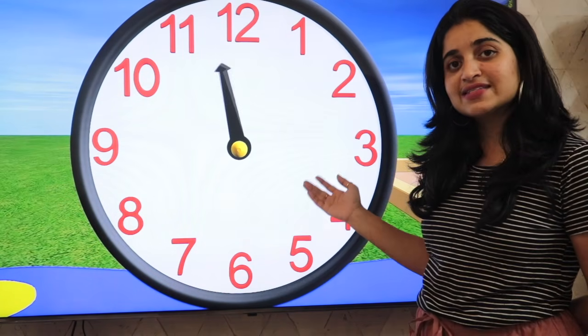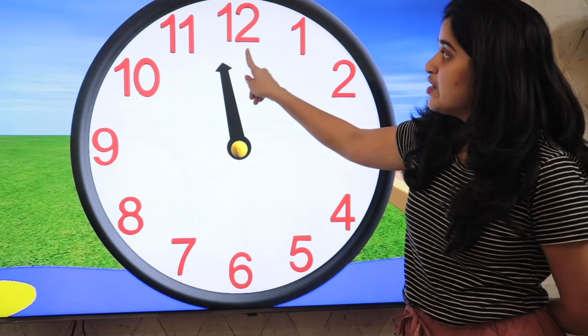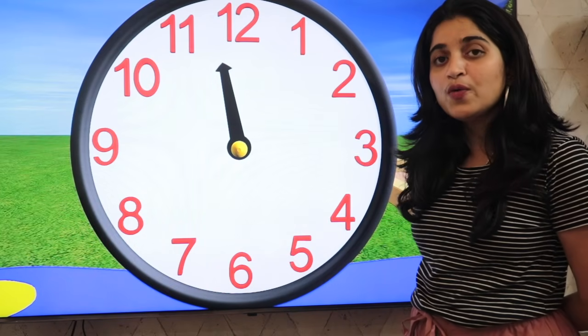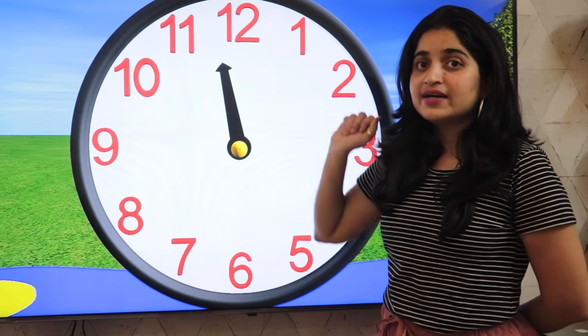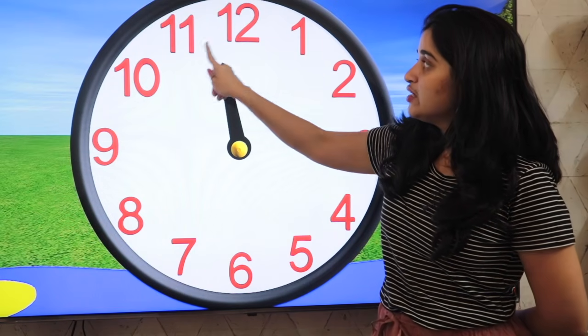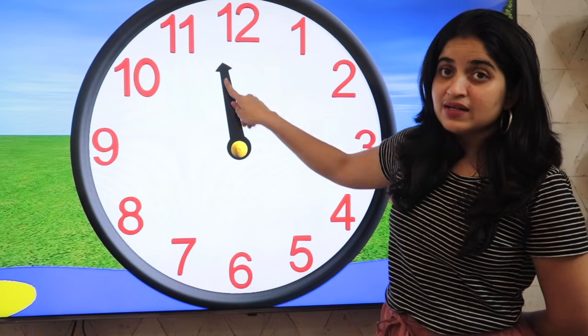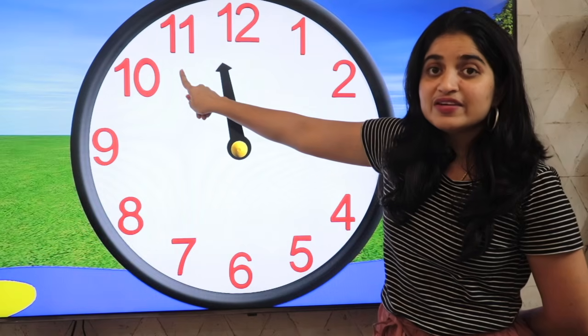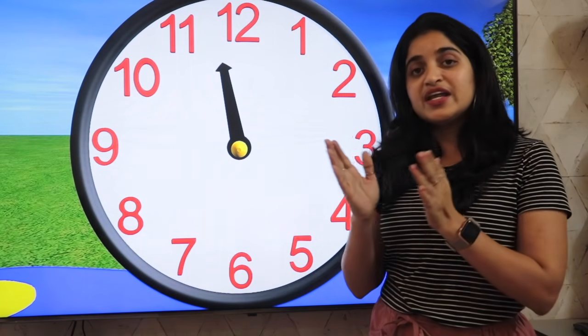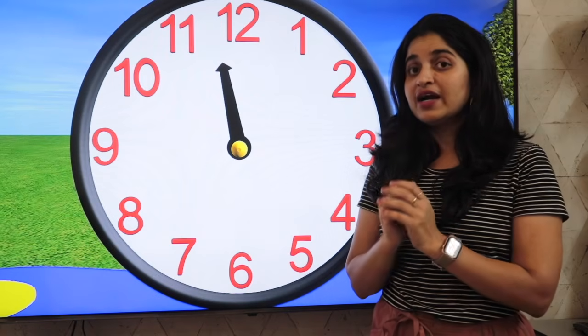Let's move on to the next example now. Can you tell me what is the hour now? Very good. It's 11 o'clock because it is in between both 11 and 12. Unless the hours pointer goes on to the number exactly, it will be 11 o'clock only. So children, now you're very clear about the hours hand. What if you have to go to anywhere at a specific time? At this point of time, we need minutes hand.